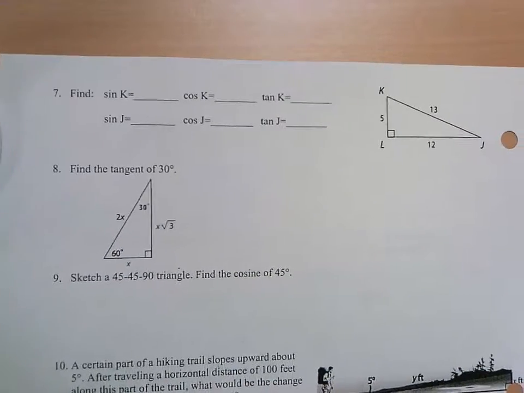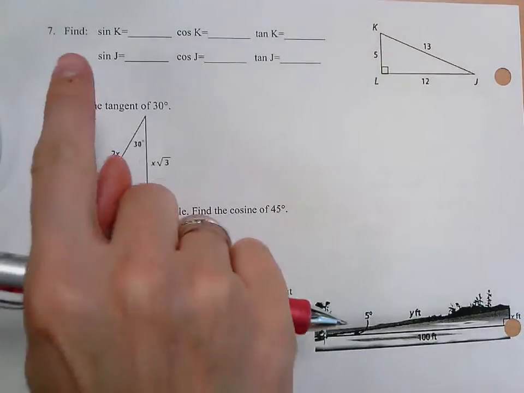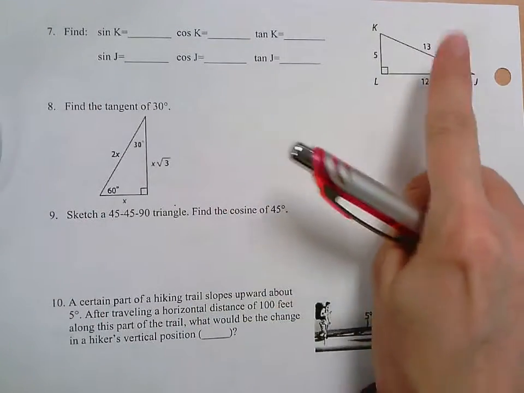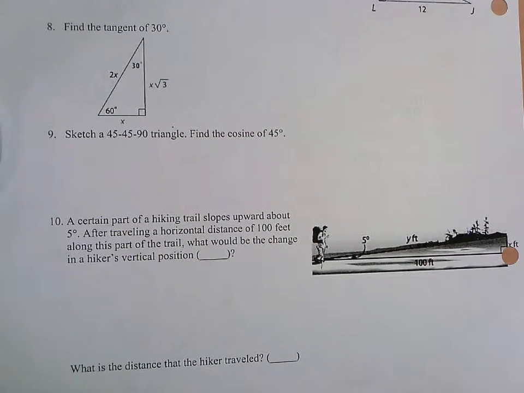I'm going to kind of skip around here because I do want to make sure I leave time for you to work. So 7, same type of problem, just a different triangle. So I'm going to skip over 7 for right now. Example 8, it says find the tangent of 30 degrees.